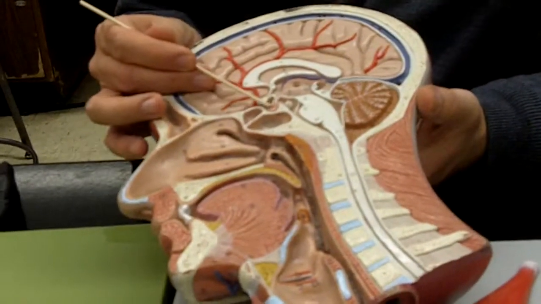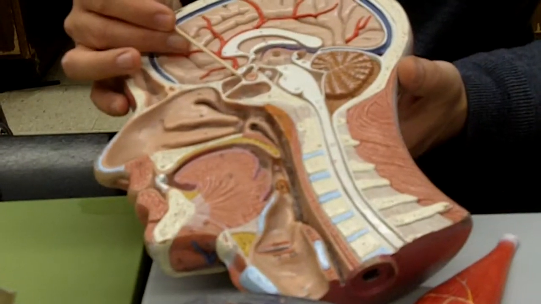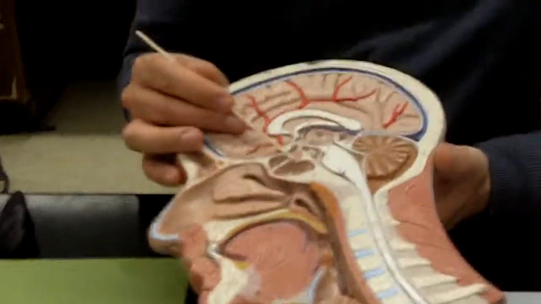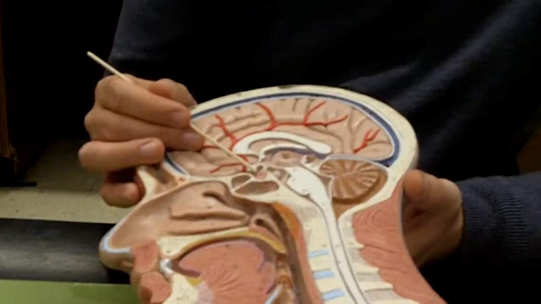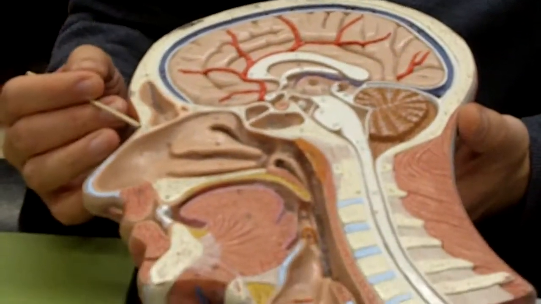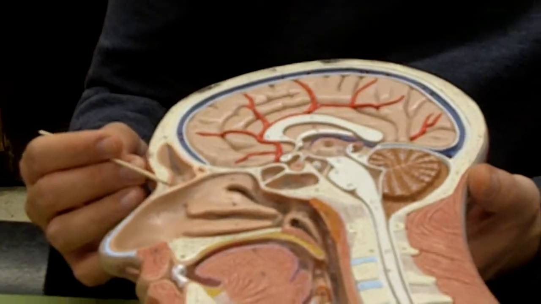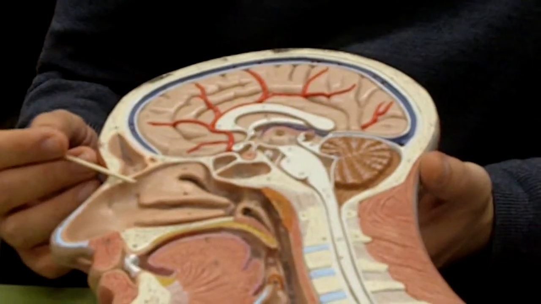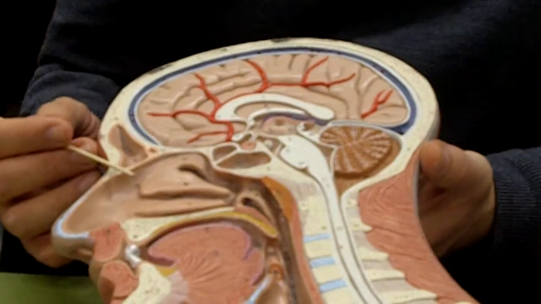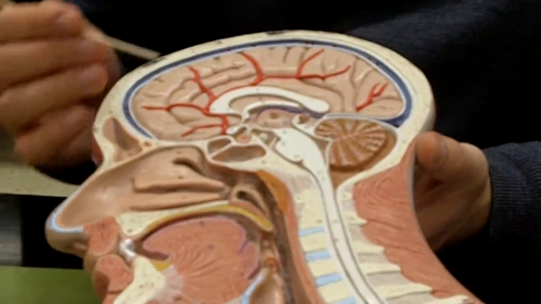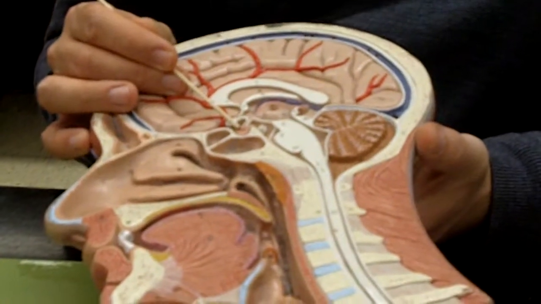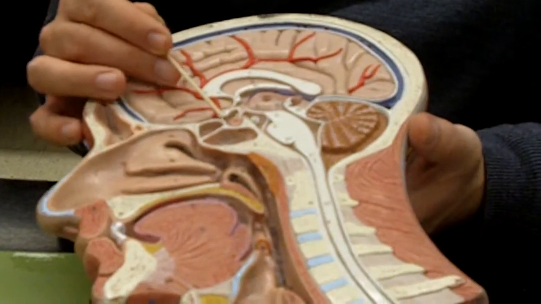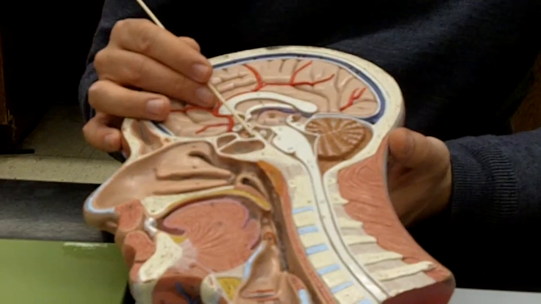Next, we have this gland right here. It's sitting in this little part right here. Now, this is the hypophyseal fossa of the sella turcica. Remember that term, sella turcica? And the depression in the sella turcica is called the what? Hypophyseal fossa. Hypophyseal is coming from the word hypophysis. The other word for hypophysis is pituitary gland. And what is that gland called? Pituitary gland. So that's the pituitary gland sitting in the sella turcica.